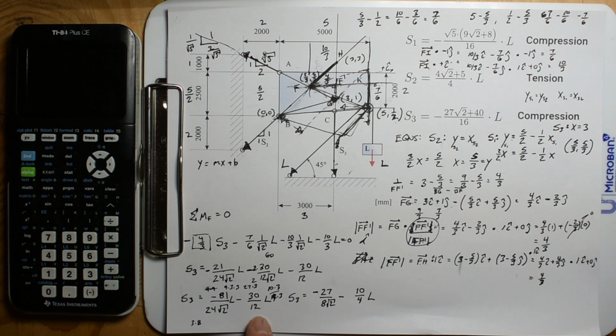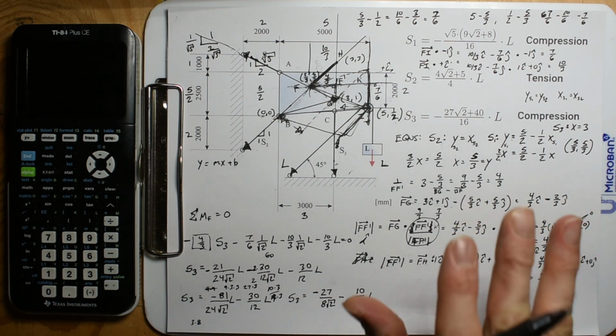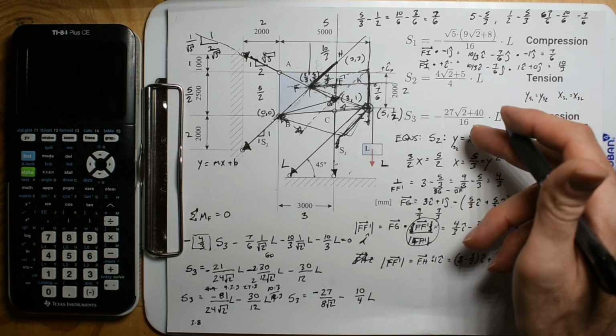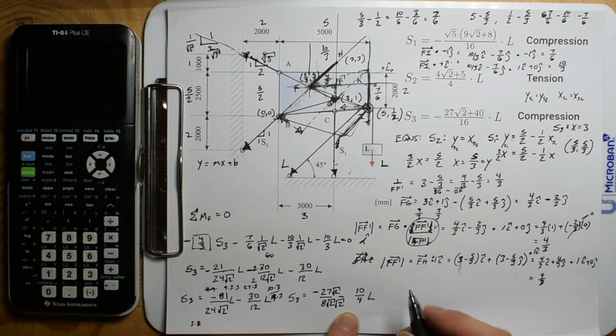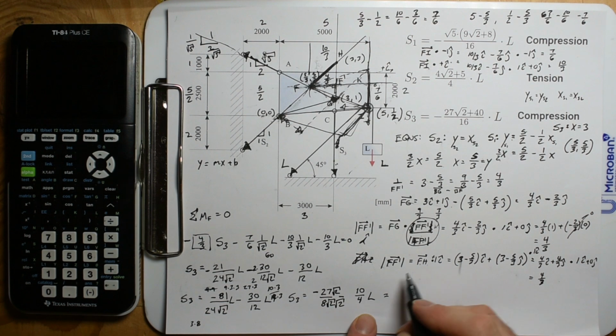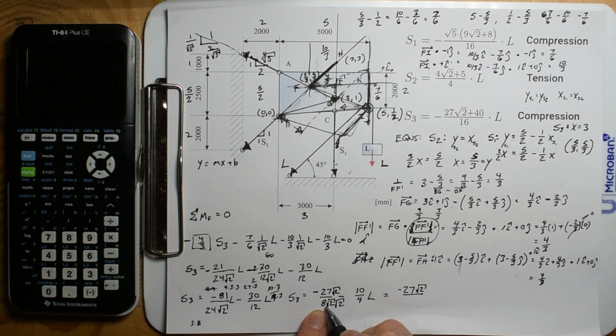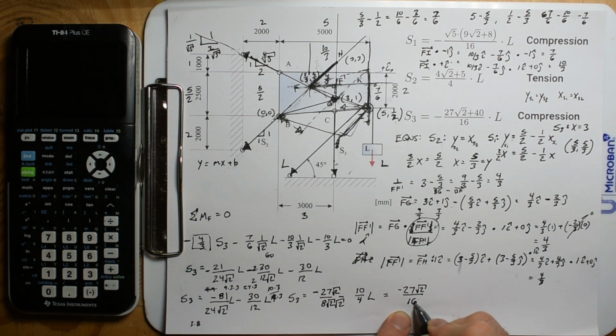Did I even do that right? No. Since I'm trying to go for this answer in the end, this is where I have to rationalize my denominator. Even before doing this, we should have rationalized the denominator just to see where we're at. So multiply top and bottom by square root of 2. Now S3 is negative 27 square root 2 divided by 8 times 2. This is going to be 16. And this can't be any lower than 16.